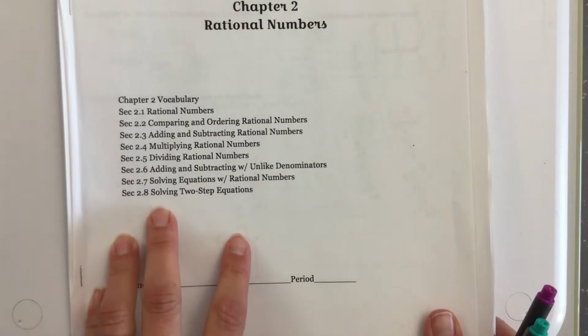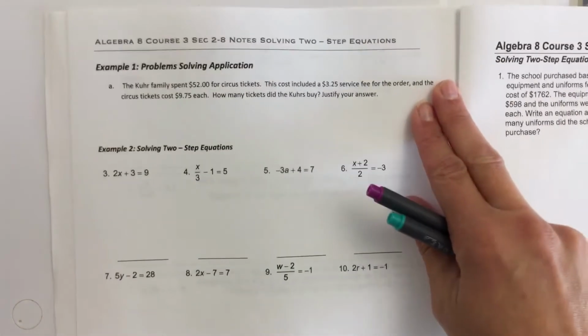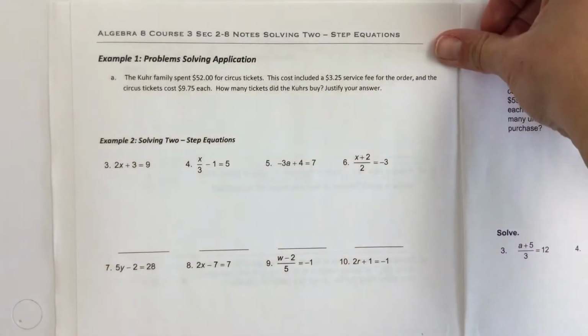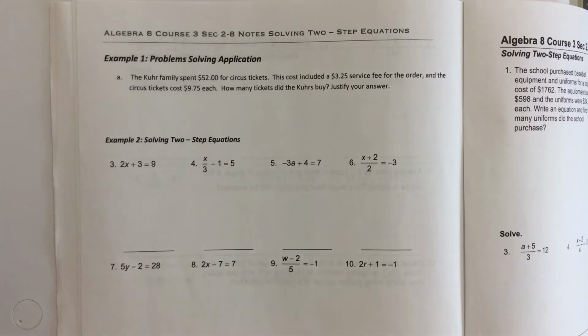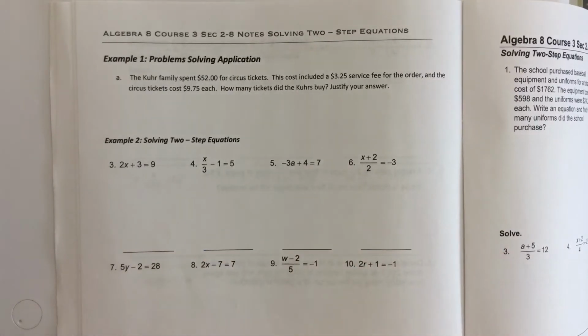Okay, Algebra 8, we are moving on to section 2.8, solving two-step equations. So you guys have worked with solving two-step equations before. In 7th grade, we did it just a little bit. So we're going to practice solving these equations here. So the first one, I start us off with a word problem.